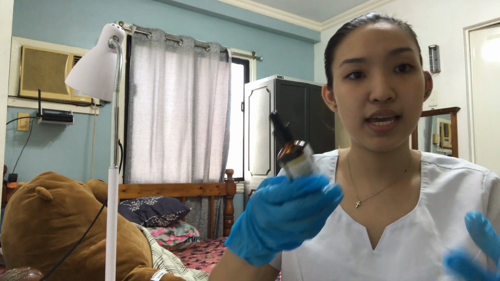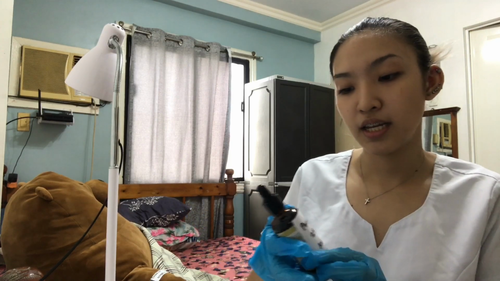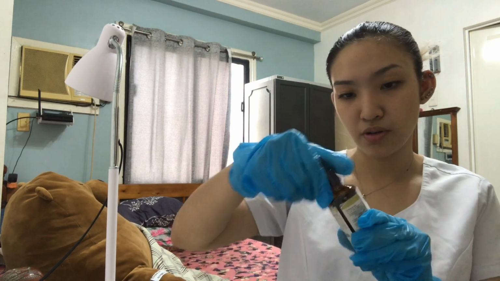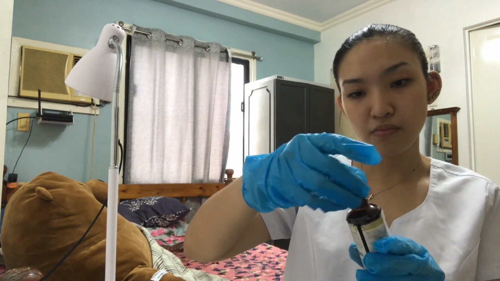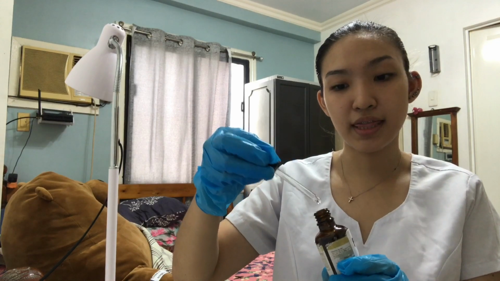So let's just say liquid medication is being ordered by the doctor. So 500 milligrams is still the ordered amount of the physician. So you must make sure that the medicine, the liquid medication, would reach 10 ml in the medicine cup.